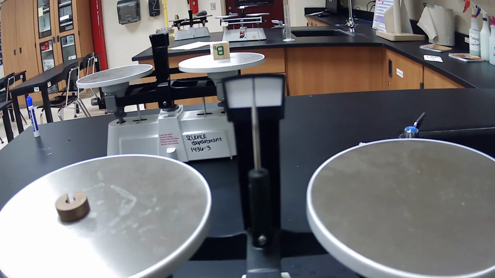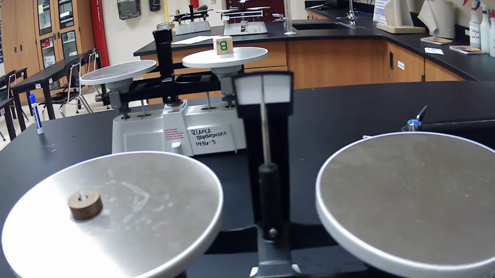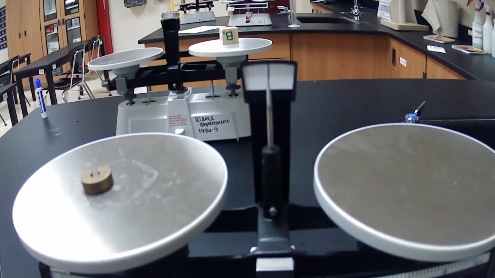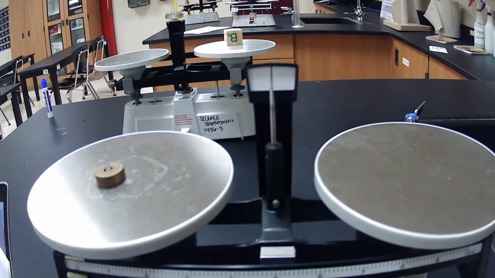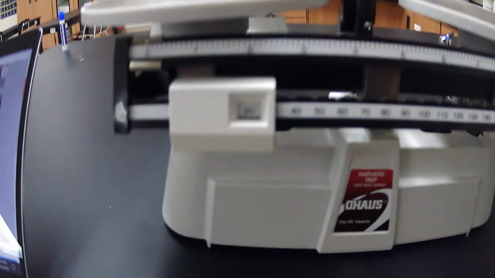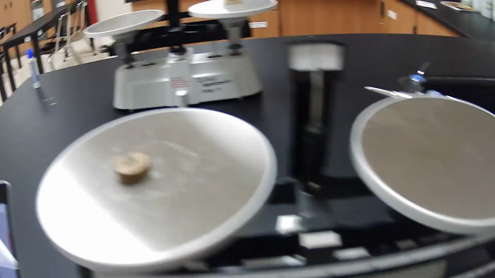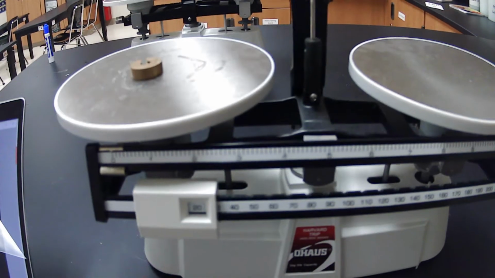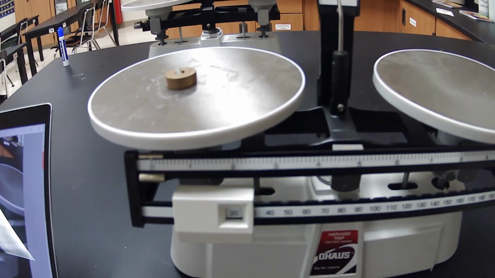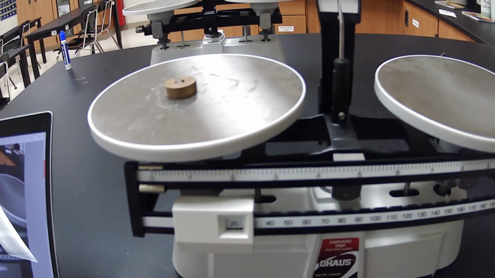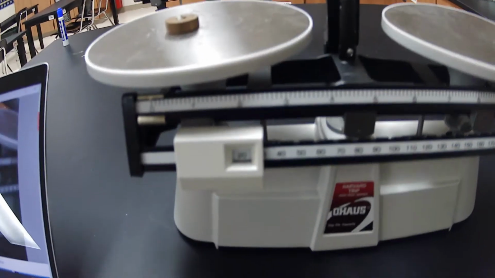But it seems that mass is pretty close. So would you agree that the mass of this little weight is almost exactly 20 grams?